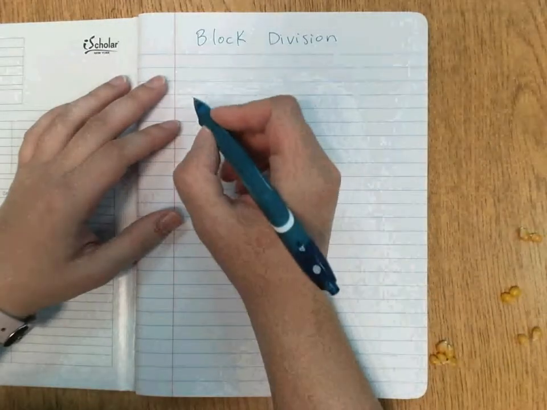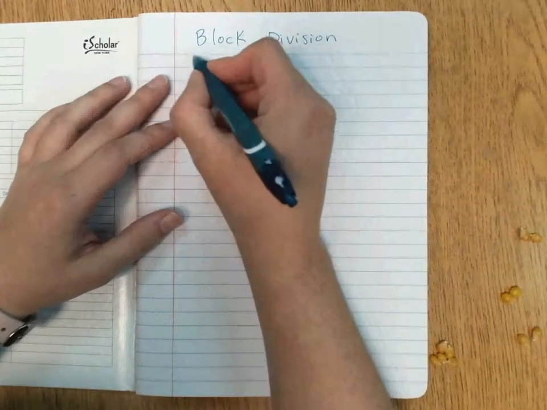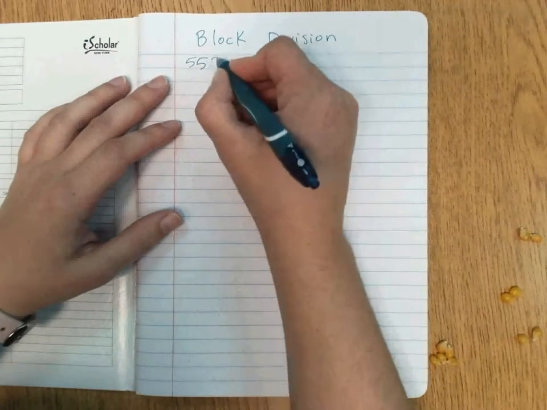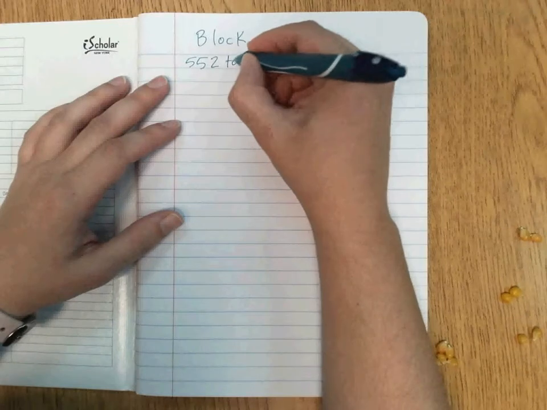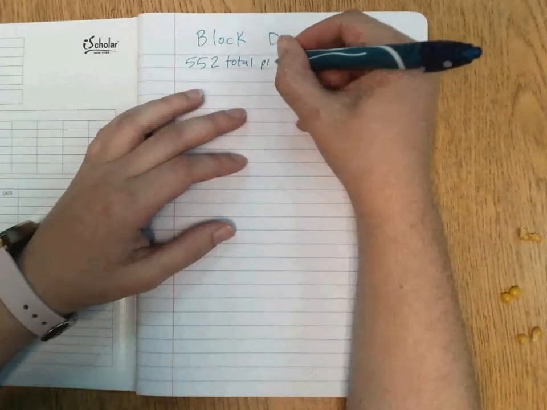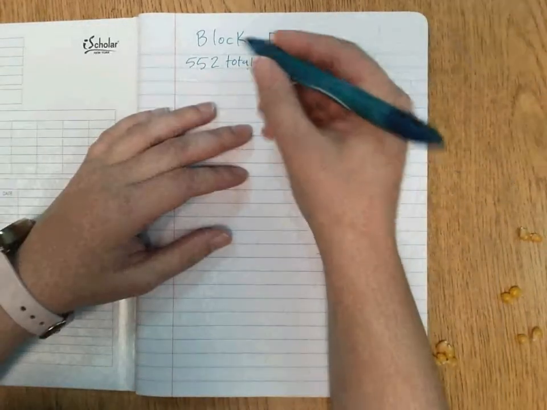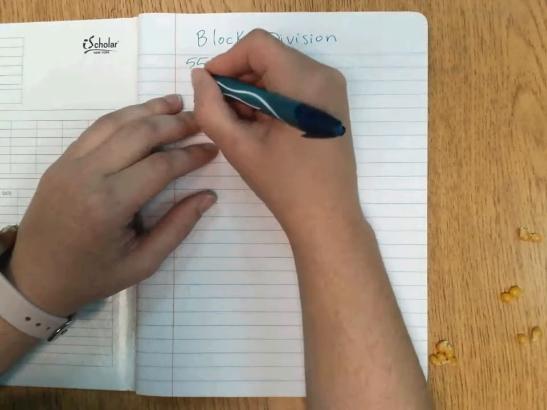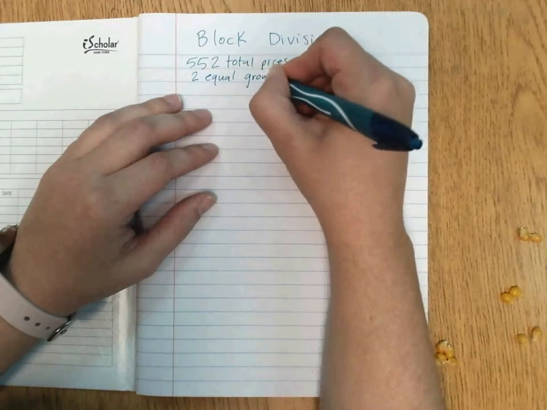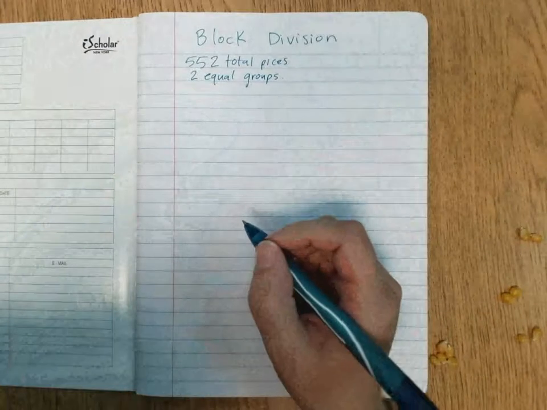So let's say I have 552 total little pieces of corn here. Let's say I want to split it into two equal groups.